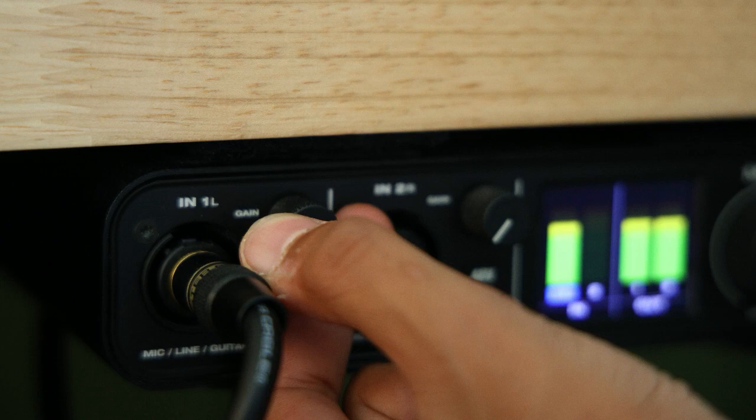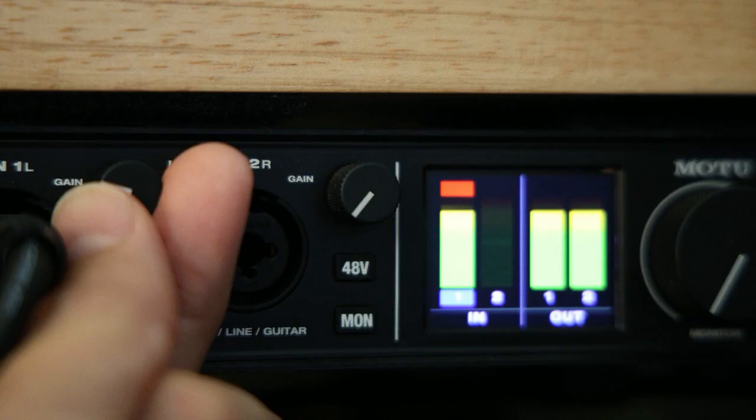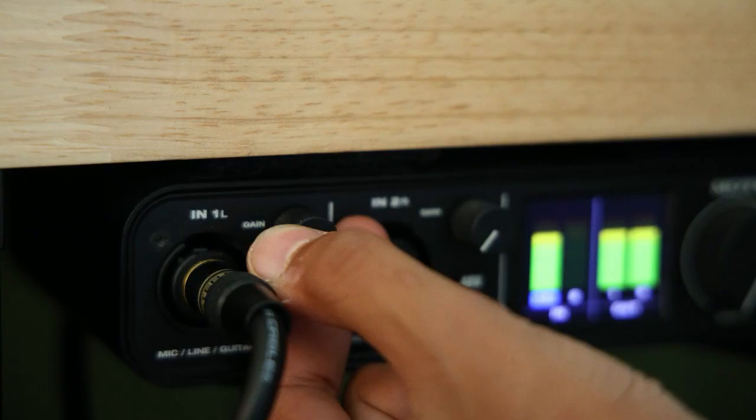And now I'm going to raise it higher. And now it's going to get uncomfortable because I'm distorting. No one wants to hear that, so I'm going to bring it back down to where it sounds good in my headphones and looks good in the VU meter. So I'm getting a proper input recording level into my recording software.